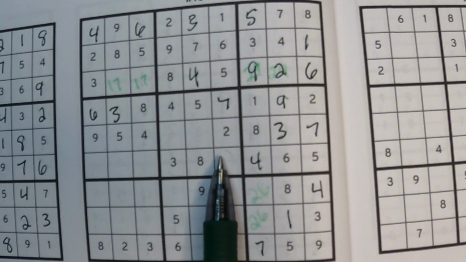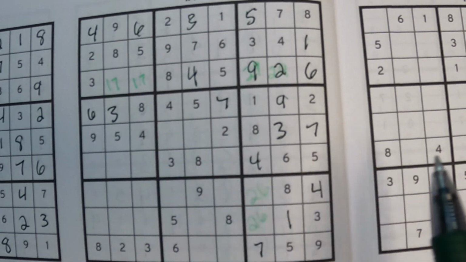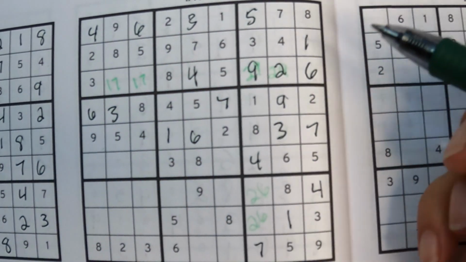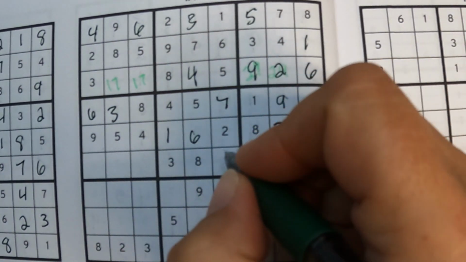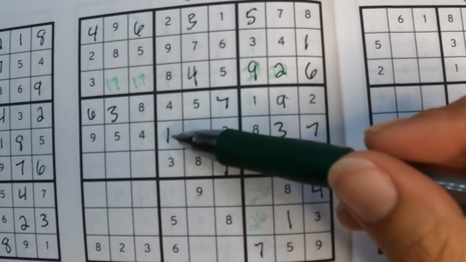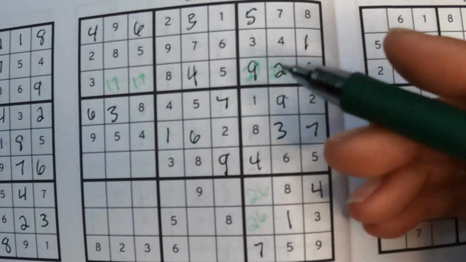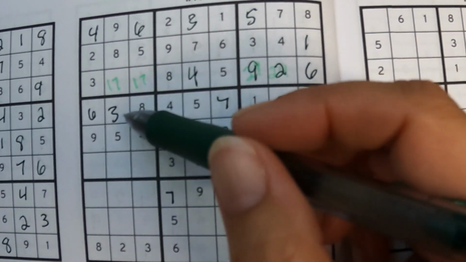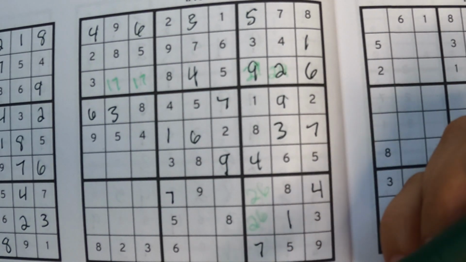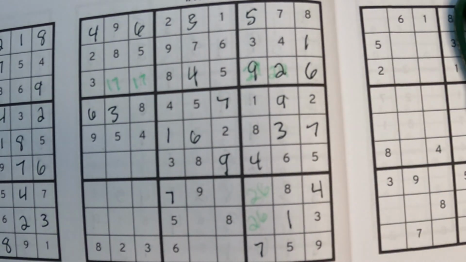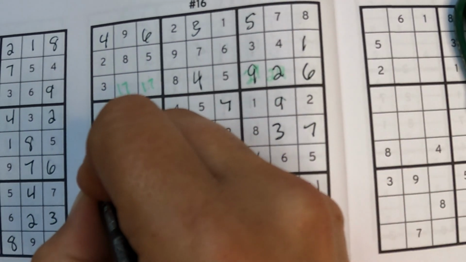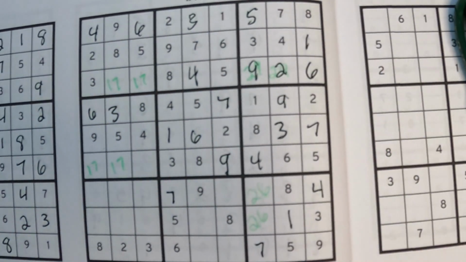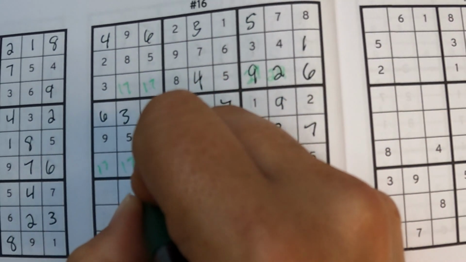For this row now, we're missing 1 and 6. We've got a 6 here, so 1, 6. For this box now, we're missing a 9. For this column, we're missing a 7. For this box now, we're missing 1, 2, and 7. We've got a 2 here, so 1, 7. 2 here, so 1, 7. And that means that our 2 has to be here.